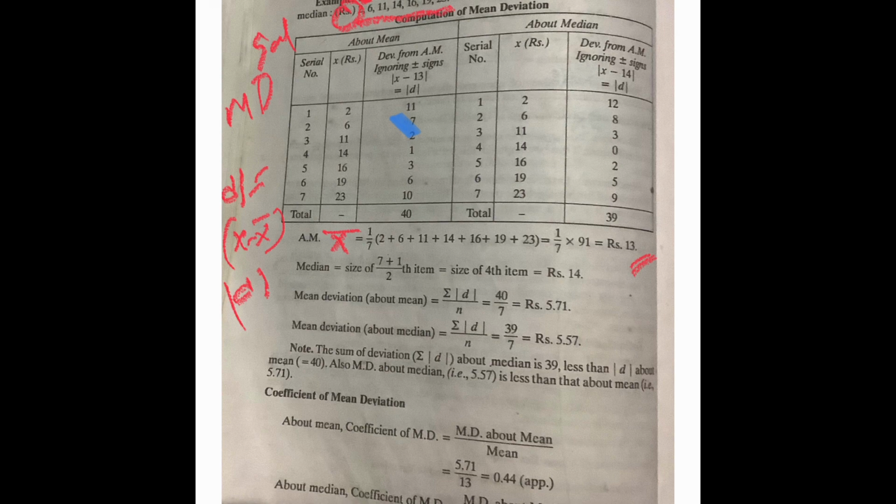Likewise you can find all the values of D modulus. After that, what you have to do is take the summation of D modulus. This is D modulus, this is summation of D modulus. So summation of D modulus is how much? 40. Since you got the D modulus, now you can find mean deviation about mean.